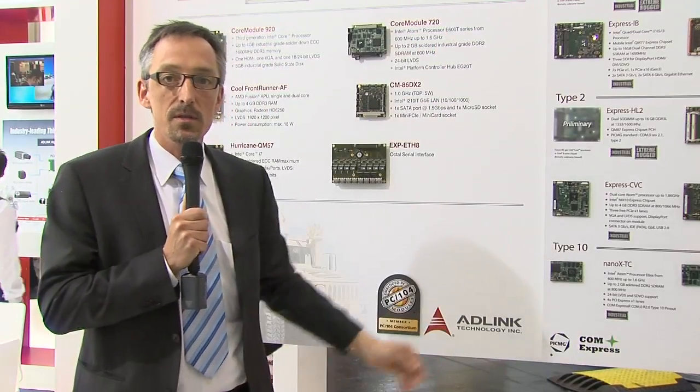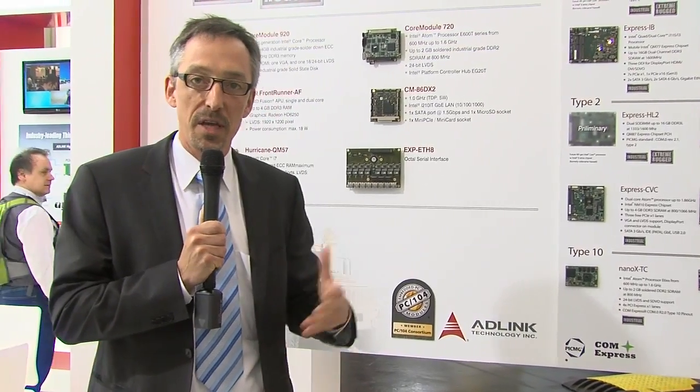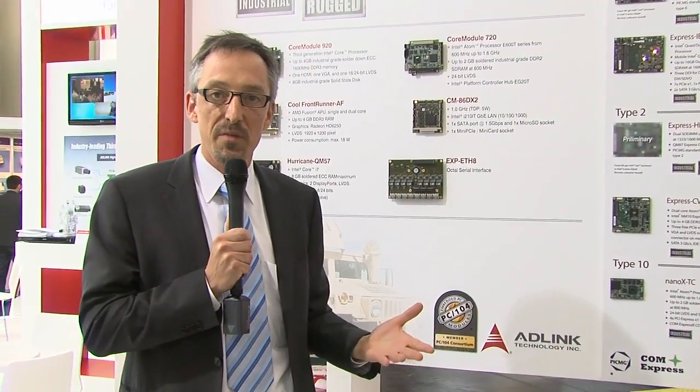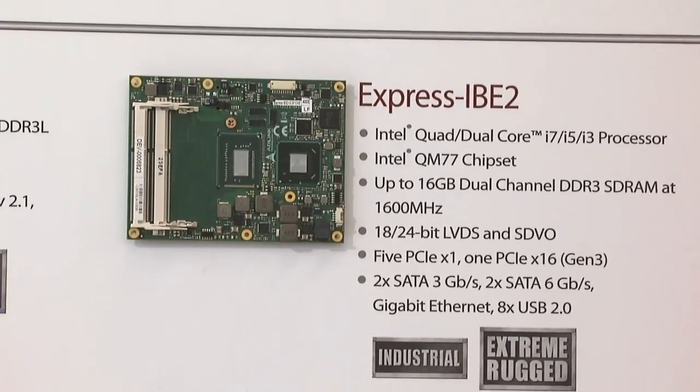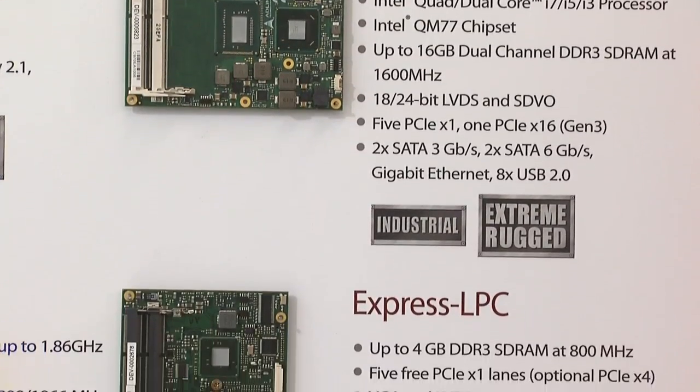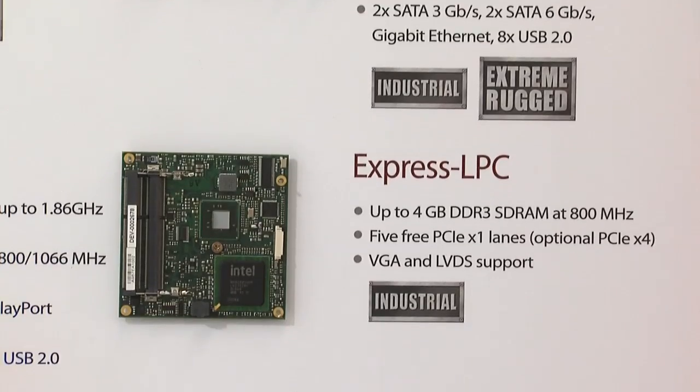All of those boards are actually available in either standard temperature range, 0 to 70 degrees centigrade, or also as an option up to extreme ruggedized temperatures of -40 to +85 degrees.